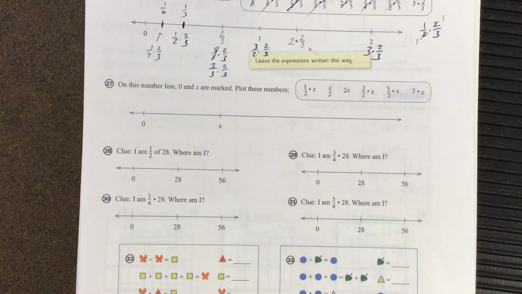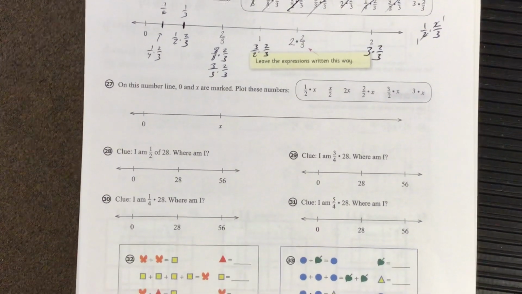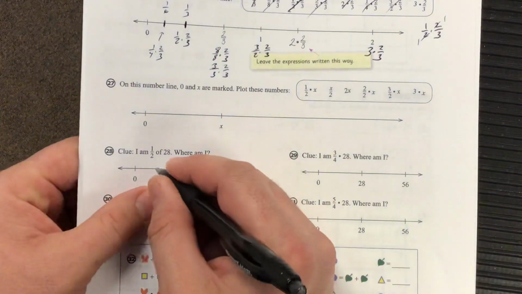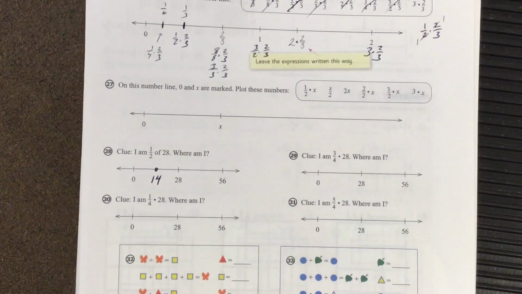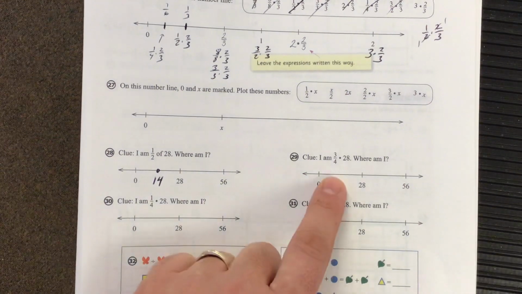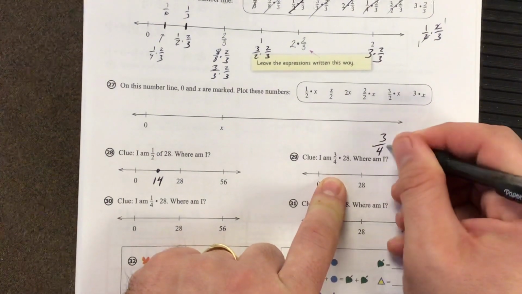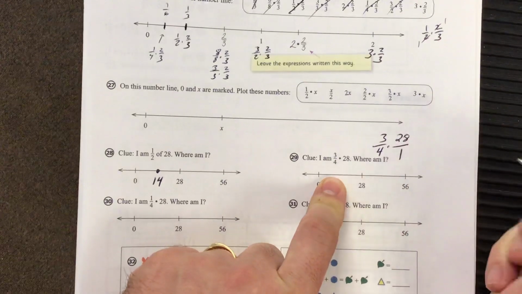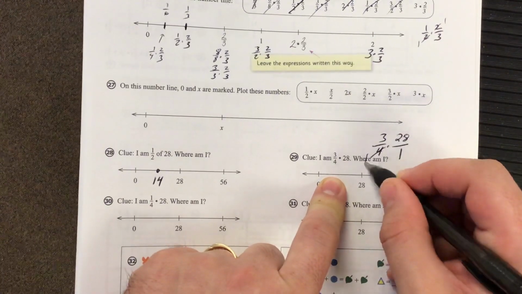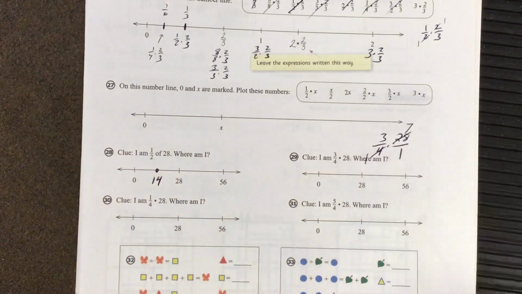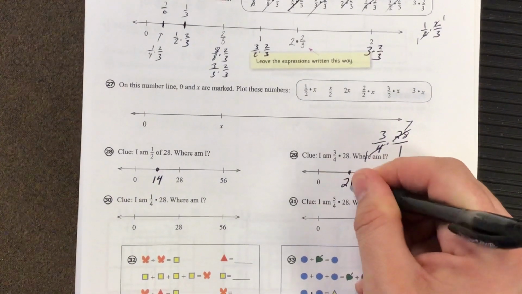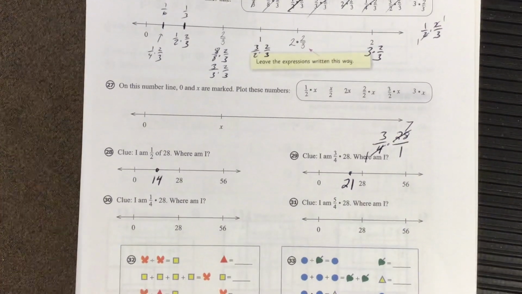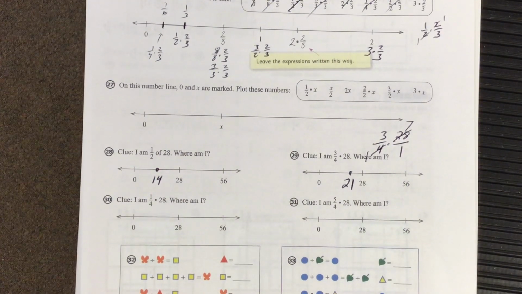All right, half of 28. 14. 14 is correct. So 14 is half of it. What's 3/4 of 28? Again, I can just take 3/4 times 28. 4 and 28 will cancel. 3 times 7. 21. I did that terribly. I was trying to go backwards. Okay, 30, 31 are going to be the same.